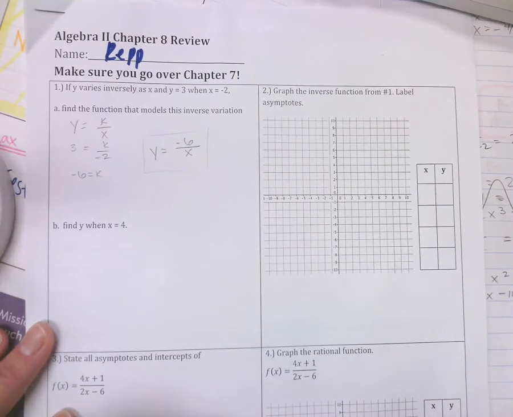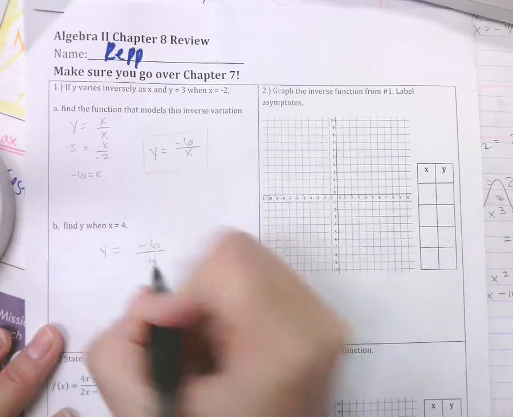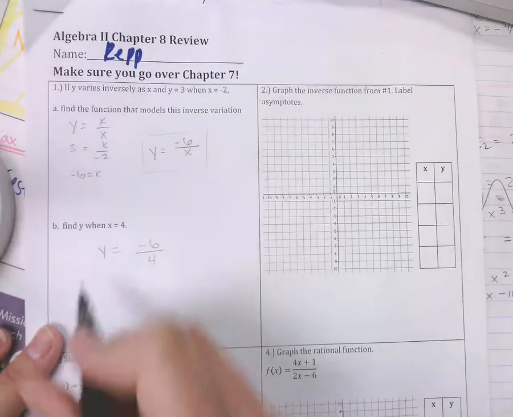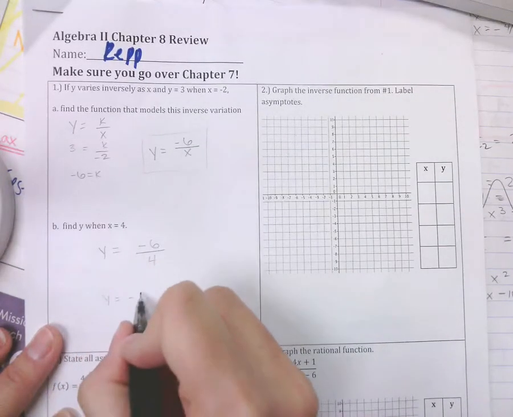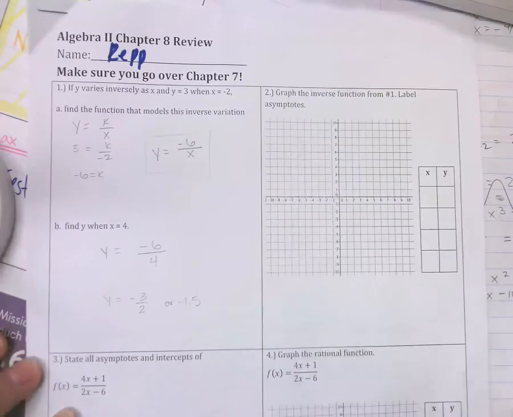And then, part 2, it says find y when x is 4. All you're going to do is just plug in 4 for x. And that's pretty much it. We just have to simplify. We get -3 over 2, or -1.5.